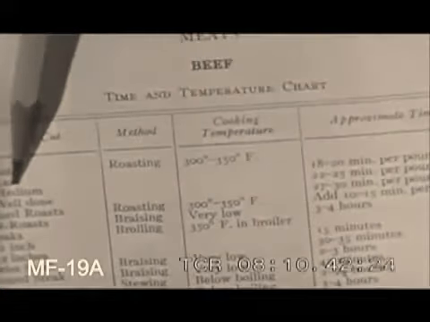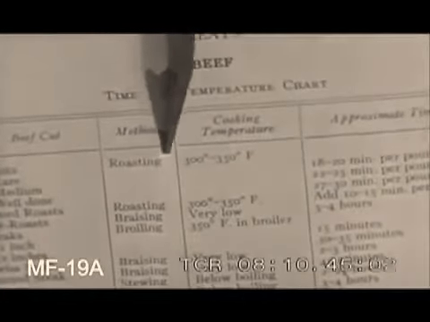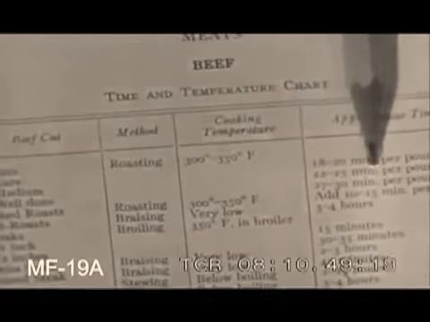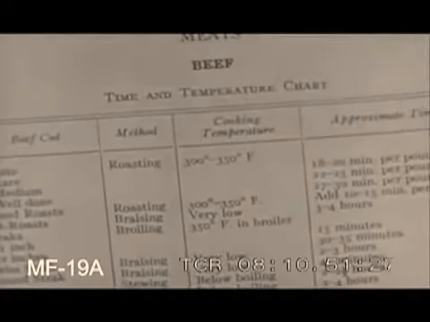For example, this 10-pound beef roast should cook at an oven temperature of from 300 to 350 degrees, from 22 to 25 minutes per pound, or about 3.5 to 4 hours.